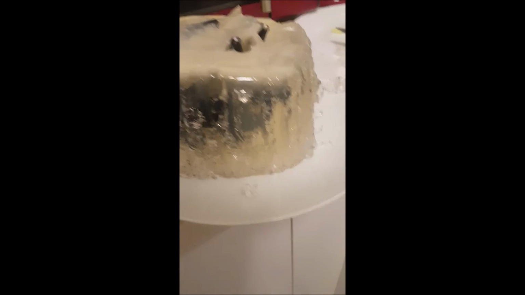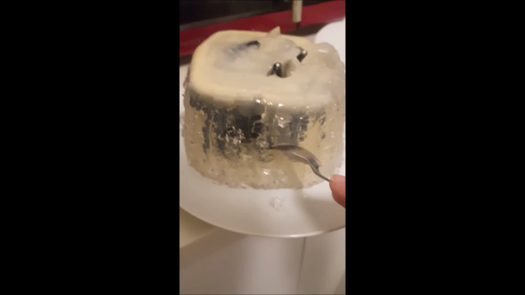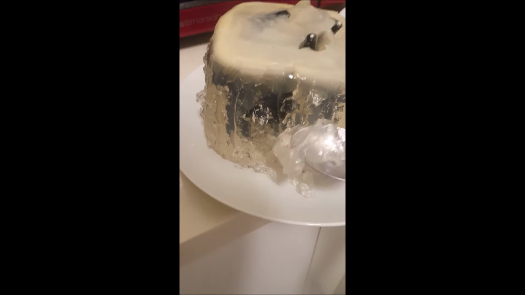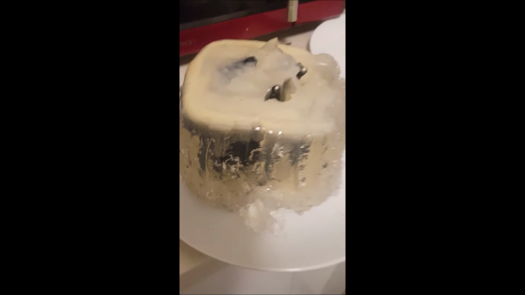We've now removed the gyroid from the mold, and you can see it is much less pretty, but inside there is a double gyroid. And this is going to be the first ever tasting, probably on this planet, of double gyroid. Tastes like science.